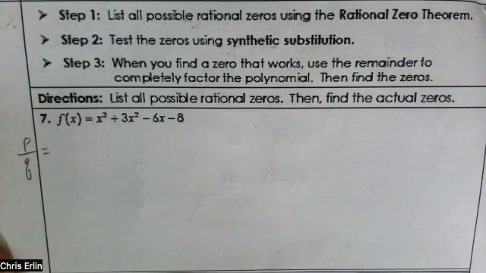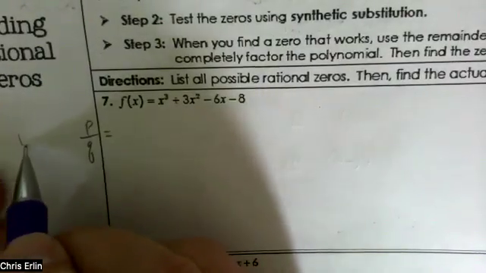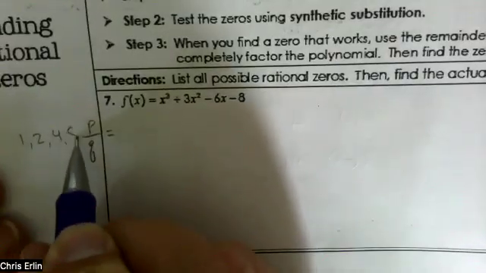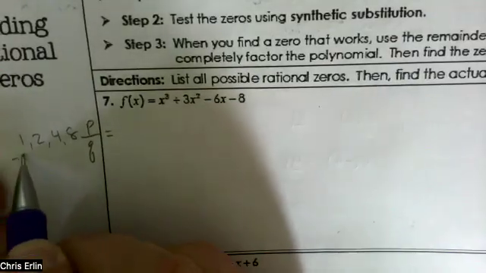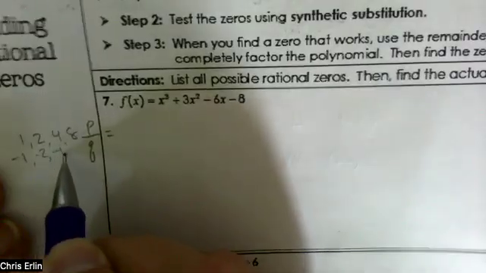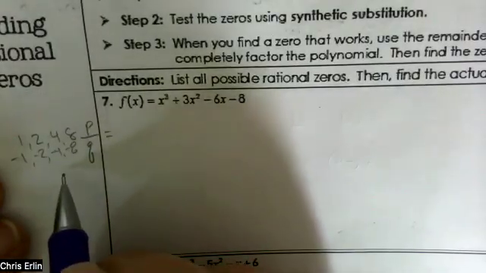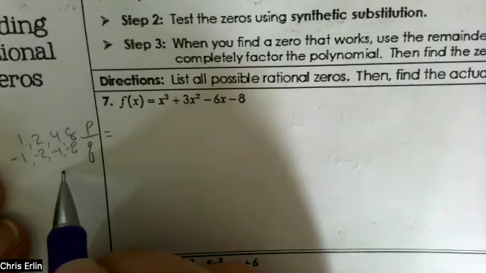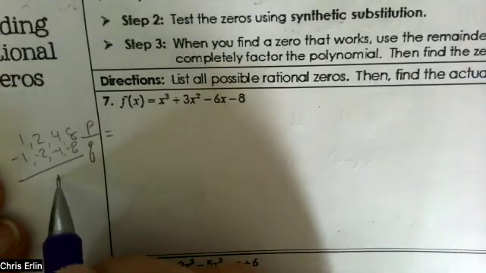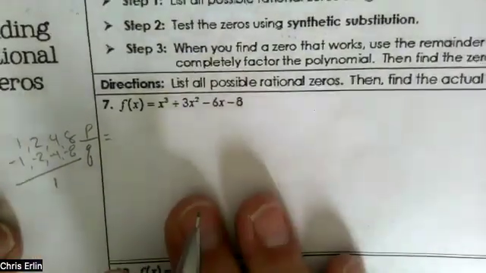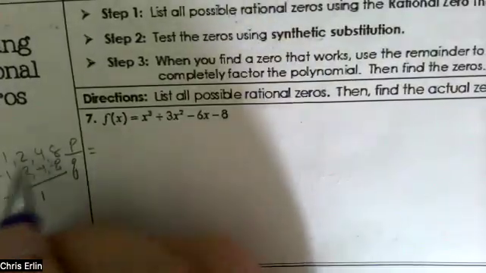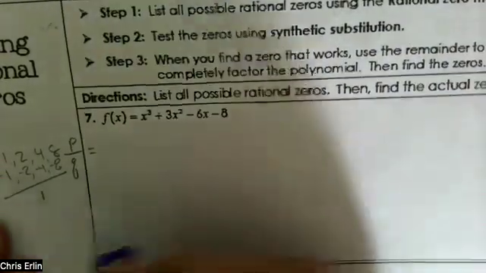Well, the factors of P are what? 1, 2, 4, and 8. And then the negatives of those. What about Q? Just 1. So this is going to be easier for us. We only have to test these values.